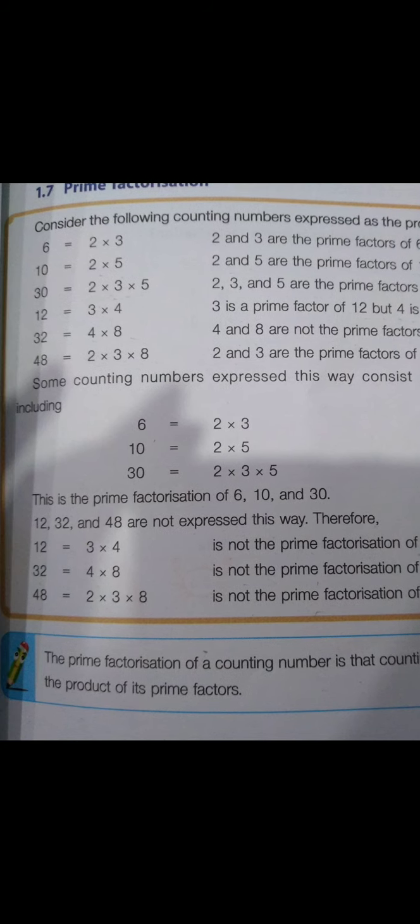And then 30 equals 2 times 3 times 5. 2, 3, and 5 are the prime factors of 30. And then 12 equals 3 times 4. So 3 is a prime factor of 12, but 4 is not. 4 is not a prime number, right? And then 32 equals 4 times 8, so 4 and 8 are not the prime factors of 32.